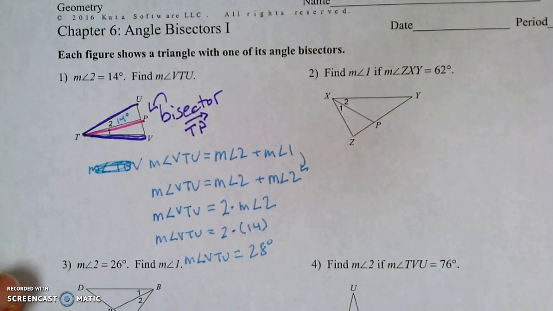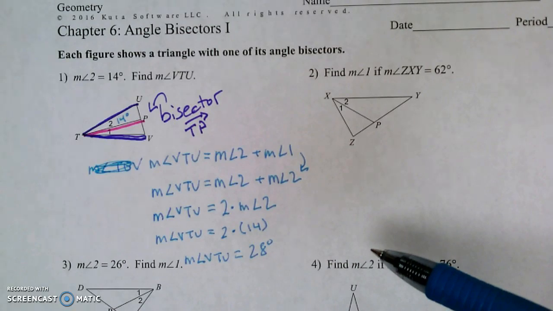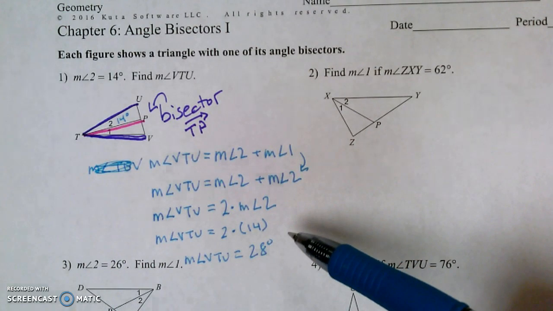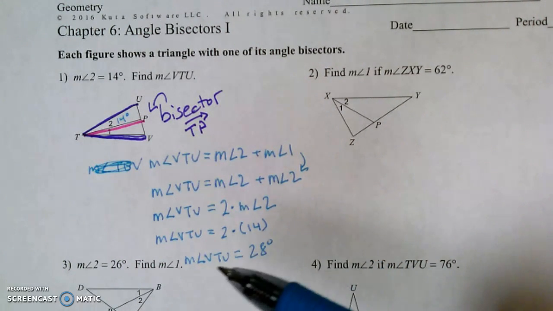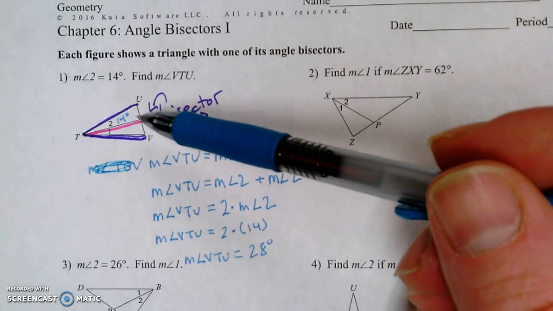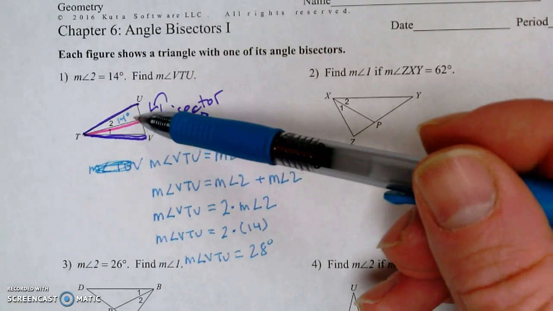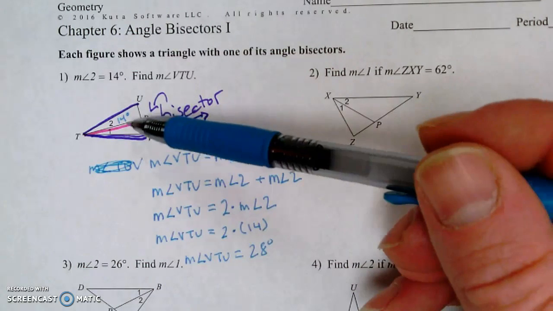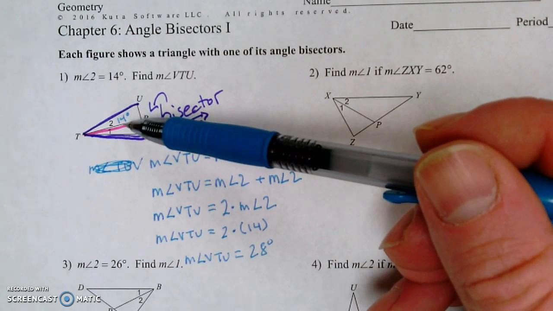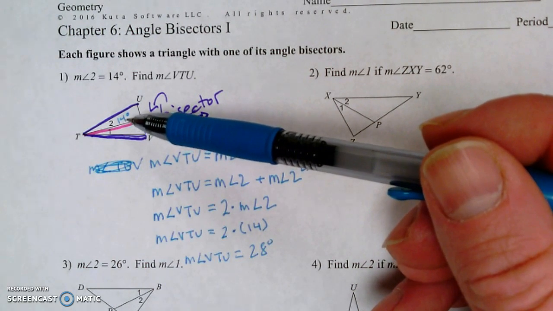or measure of angle VTU equals 28 degrees. Now when you're doing this, I'm not asking that you write all this out. I'm just going through a formal way of writing it out. You just need to recognize that the bisector cuts the large angle in half. If you know half of it, you just double it, and that gives you the size of the large angle.